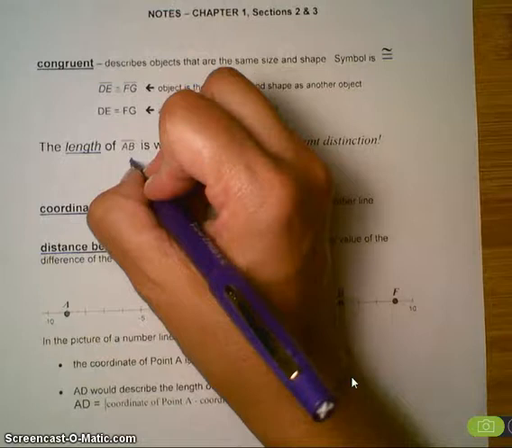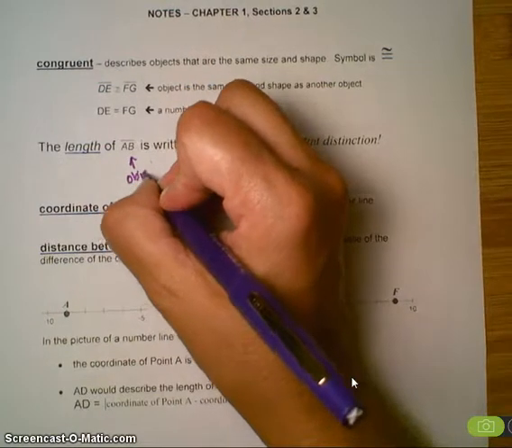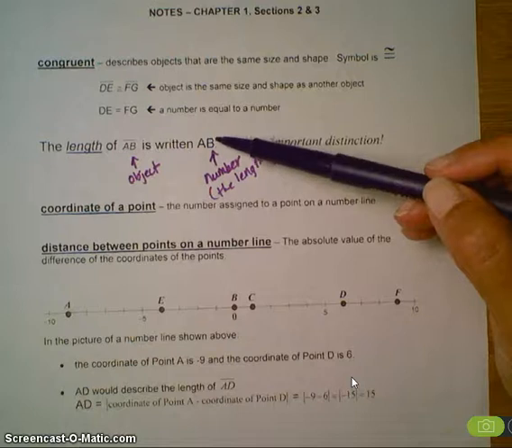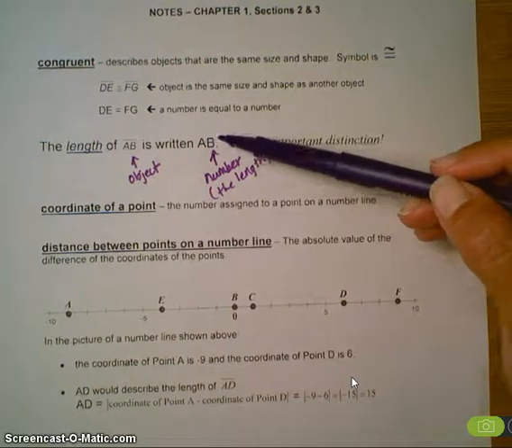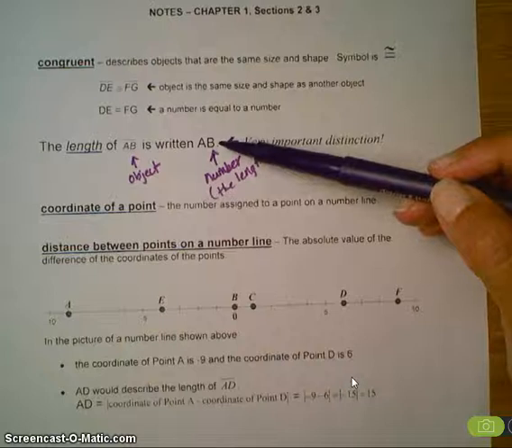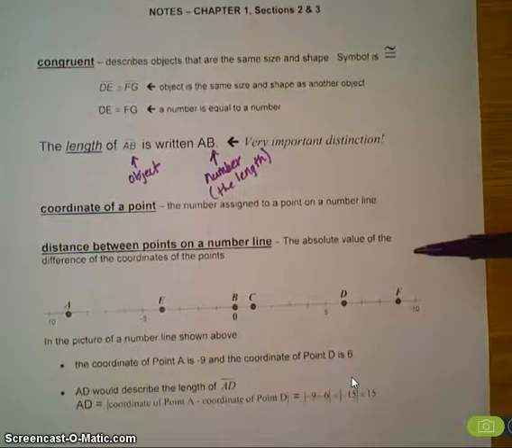With the bar, we're referring to the object itself. Also, be careful because in algebra, when we put two letters together, that meant multiplication. In geometry, it's talking about the length of a segment, so be very careful with that.